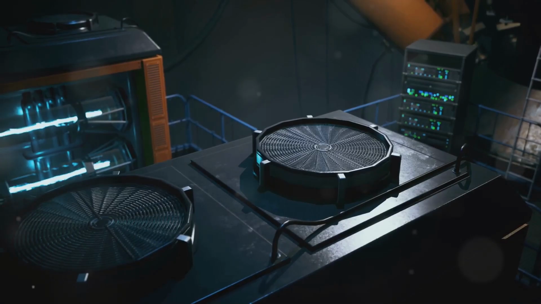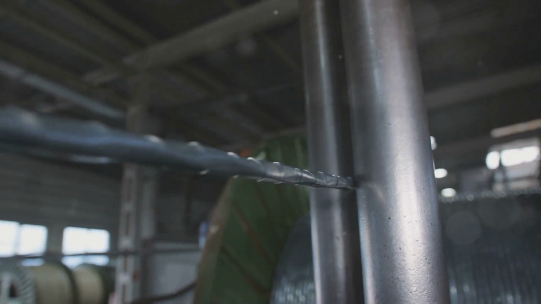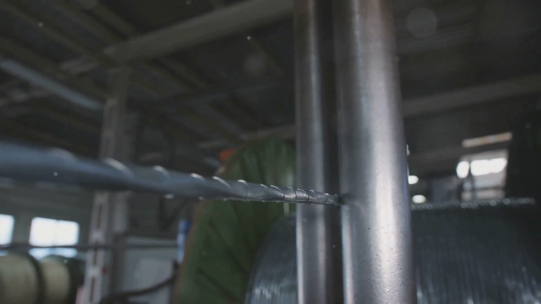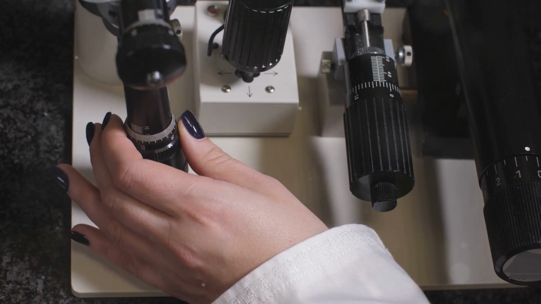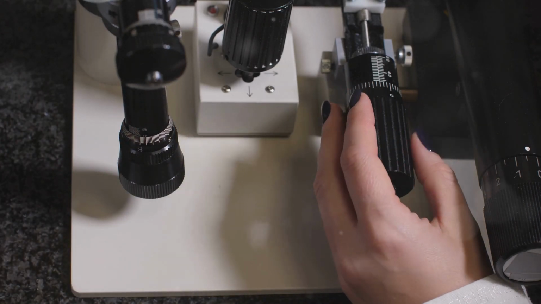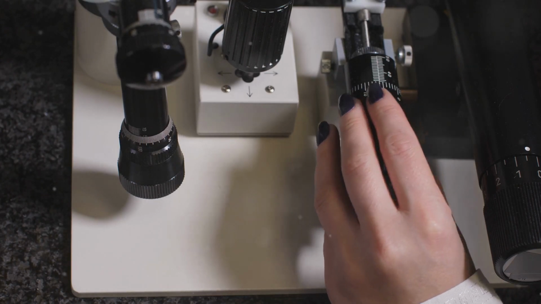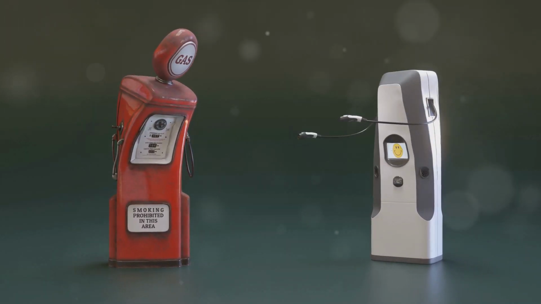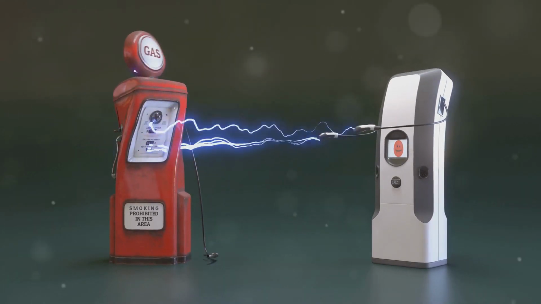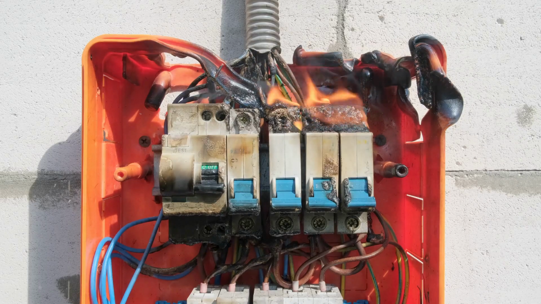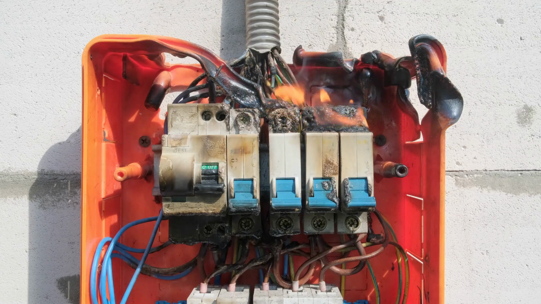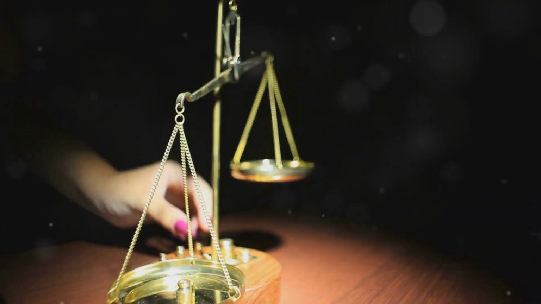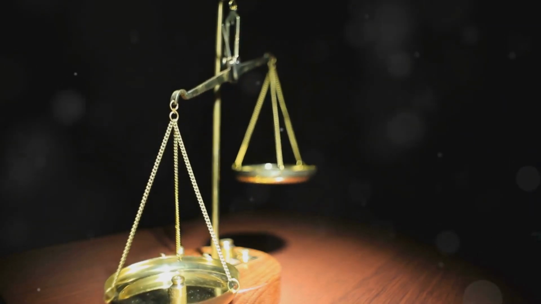In electrical circuits, resistance and impedance work together to control the flow of electricity. We need just the right amount of each to make sure everything works properly. Too much resistance or impedance, and our devices won't get enough power. Too little, and we risk damaging them. It's all about finding the right balance.